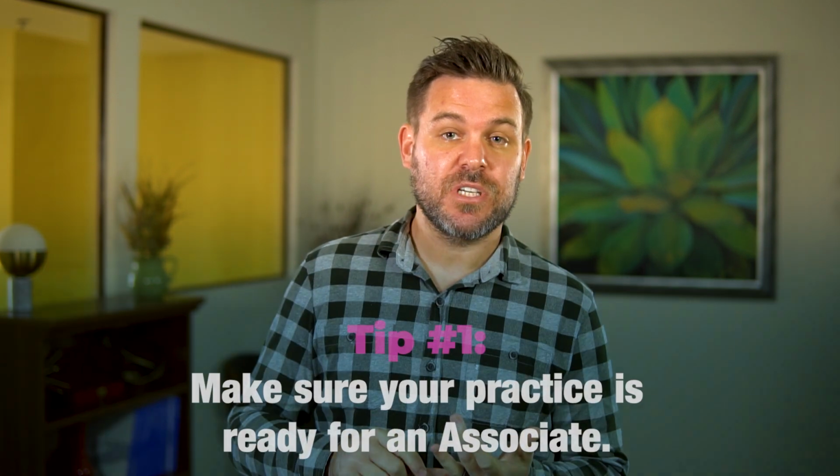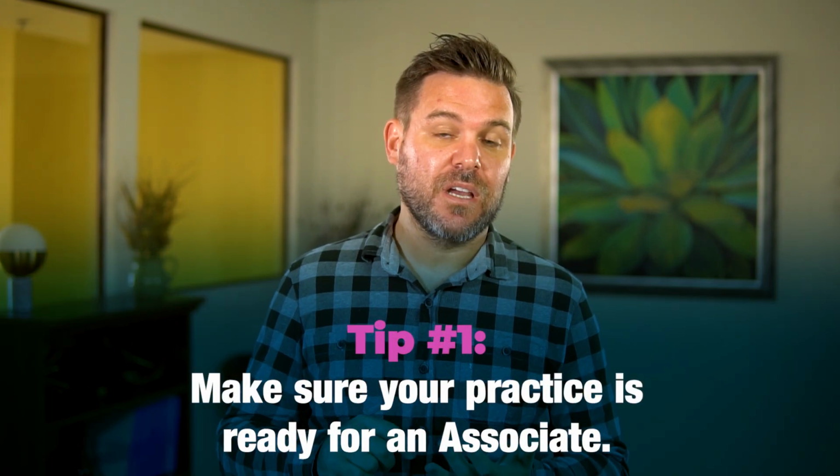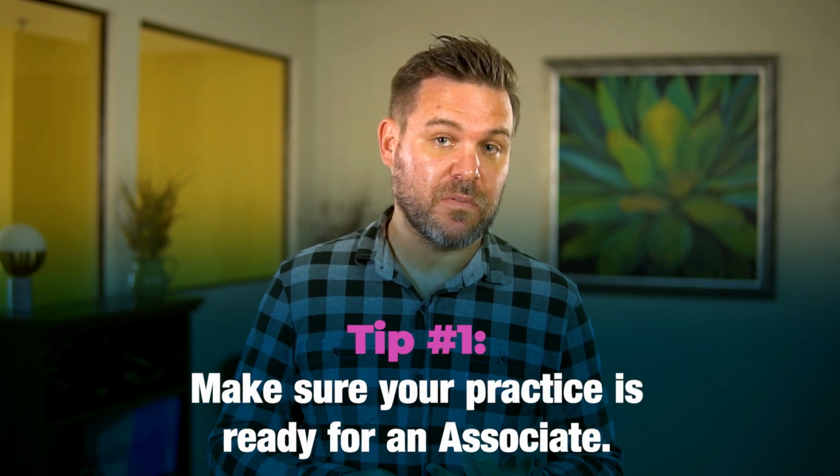The first one is I want to help you avoid a mistake that I've seen some practices do, which is bring in an associate when it's too early. Make sure that you're ready for an associate before you do that. I've seen people try to bring in an associate to solve a problem when that wasn't the problem. They didn't need to bring in an associate yet. So make sure you're getting the proper information and know the proper steps to do before you're starting to look and bring in an associate, okay? And that's something that MGE can definitely help you with.